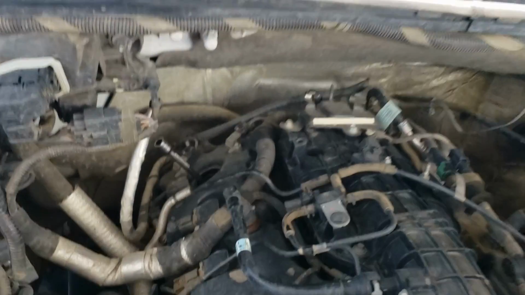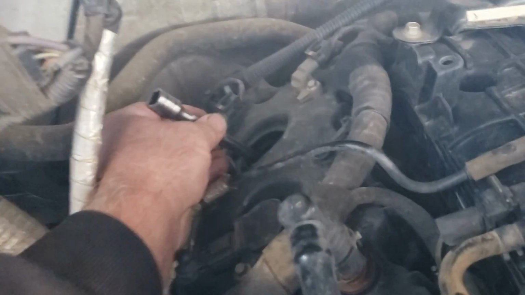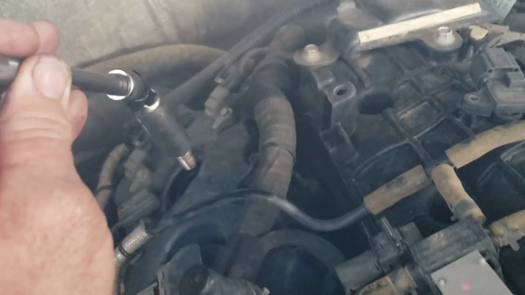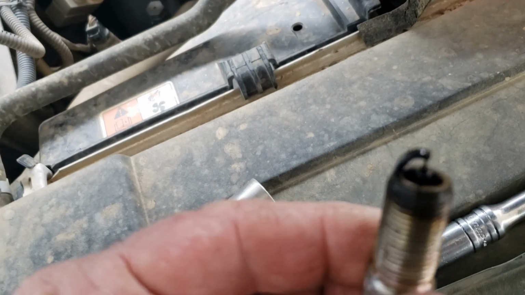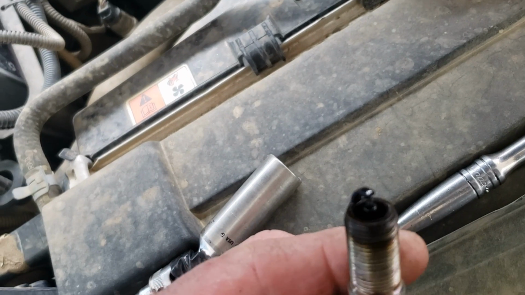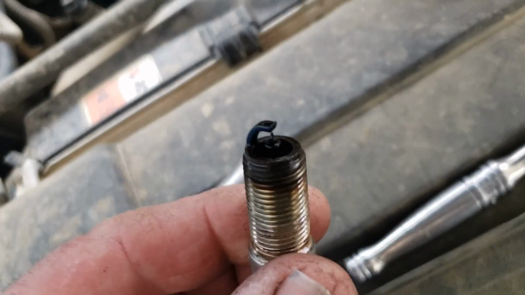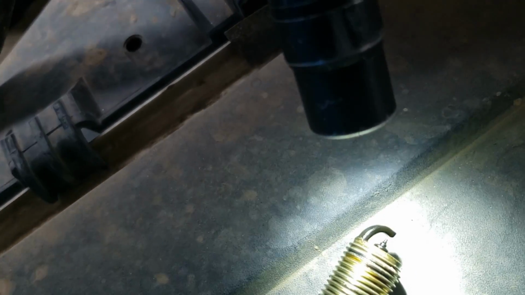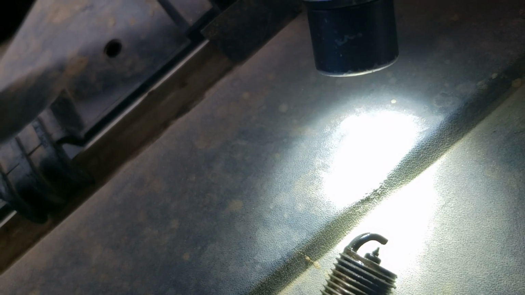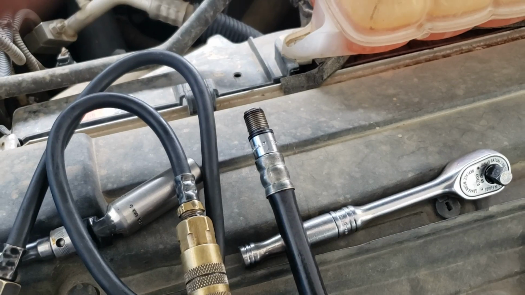Alright, so I've come out here to cylinder 3. I've pulled the coil off, and I'm now pulling the spark plug out. We're going to take a look at the spark plug and see what story it wants to tell us. It's not eaten up or anything like that. I'm not sure if you can see that. Let me see if I can get some light on it. It's just wet. So I don't think we have a problem of something destroying that cylinder, but we're going to find out with a compression test.